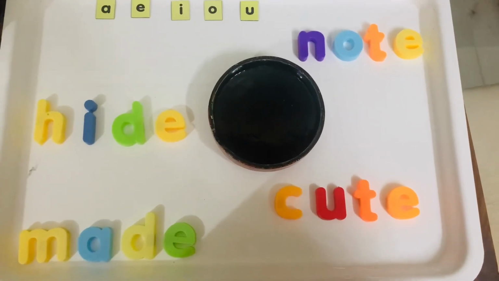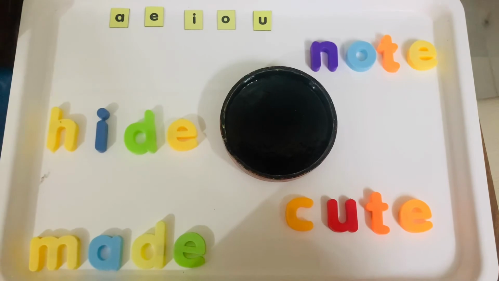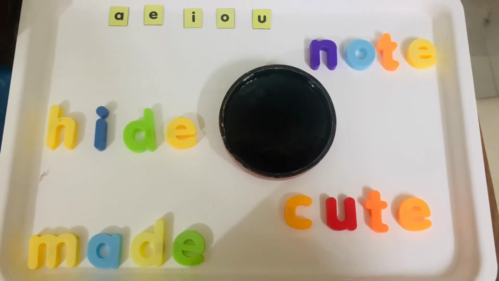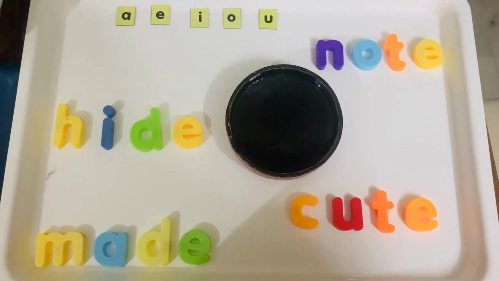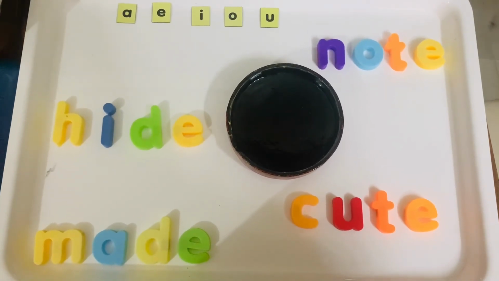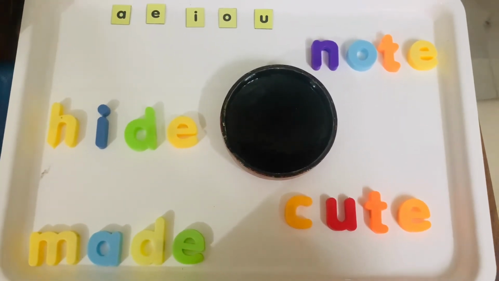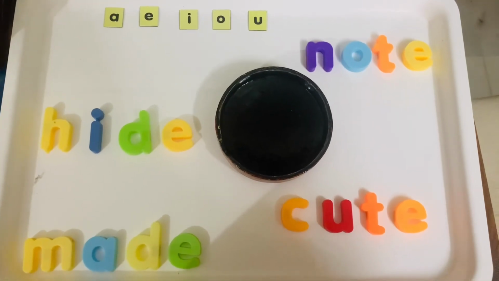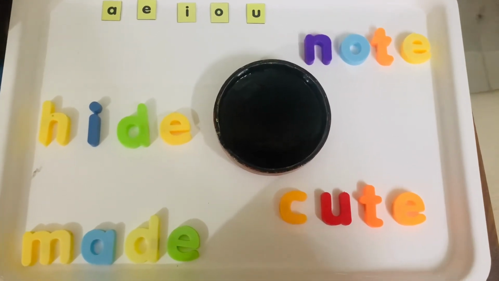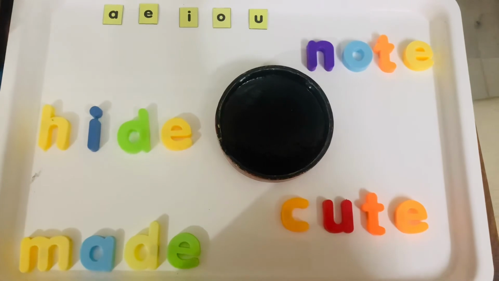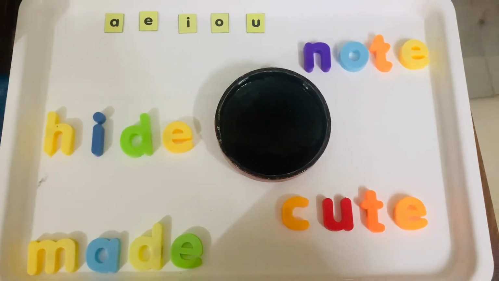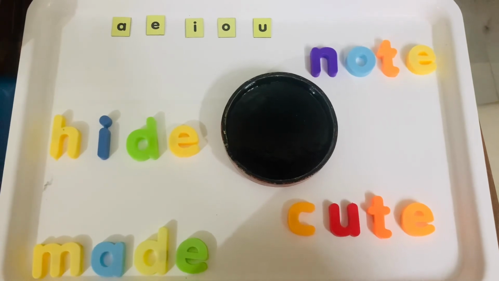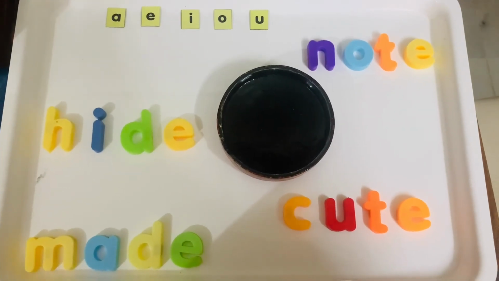Because I believe it's not a great idea to make kids mug up all the words, because not all words are sight words. They can be phonetically decoded, they can follow the phonetic rules. Of course there are exceptions. English is a language of exceptions. We have to keep that in mind as well. But mostly this rule applies everywhere.